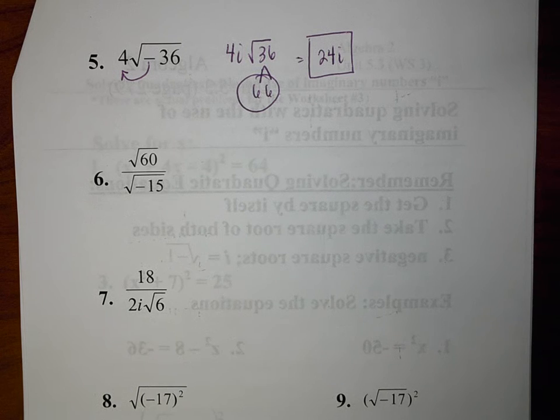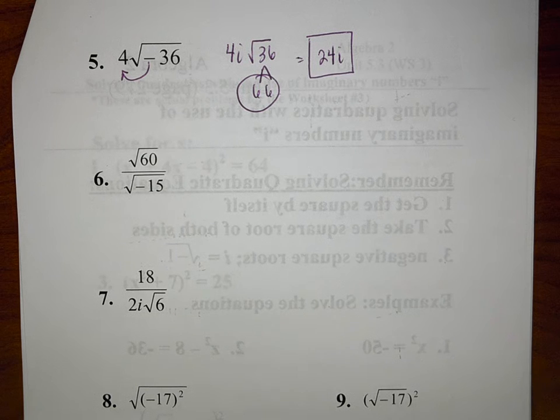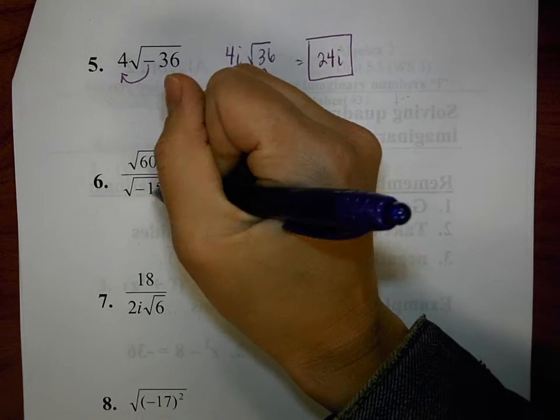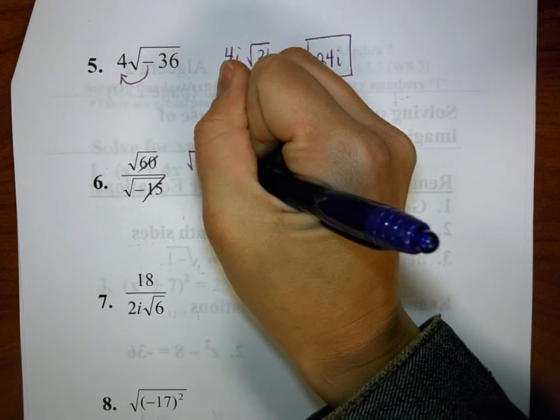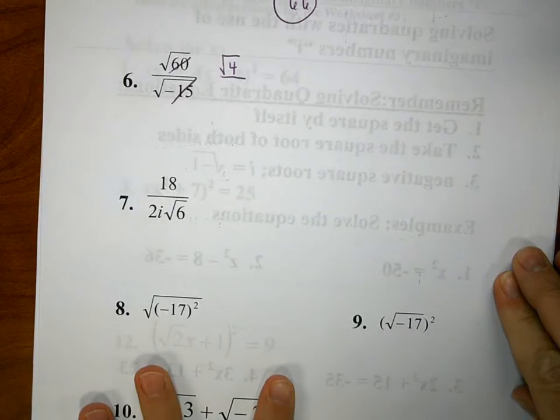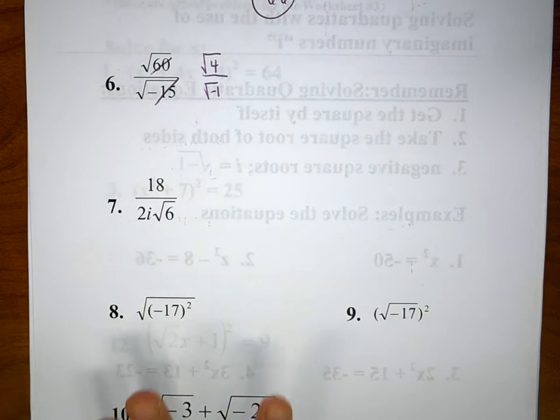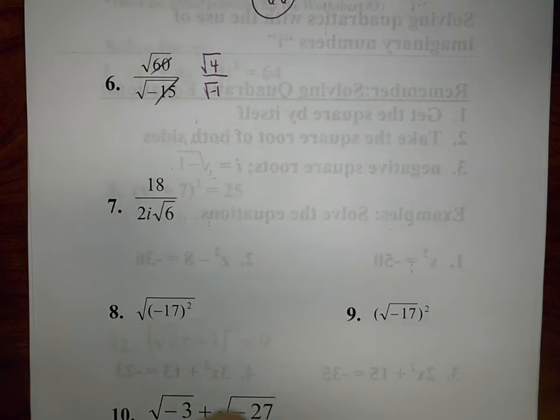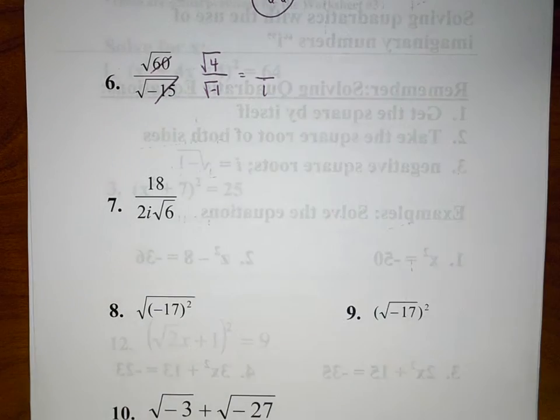Okay, so do you remember yesterday how I said when you have a root and a root, if you can reduce them, you can? So can 15 and 60 reduce? Yes. How many times does 15 go into 60? Good. So right now I have the square root of 4 over, this negative can't be moved up, okay? So this is over the square root of -1 right now, which is really what? I. Very good. So on the bottom I have I, and then what is the square root of 4?